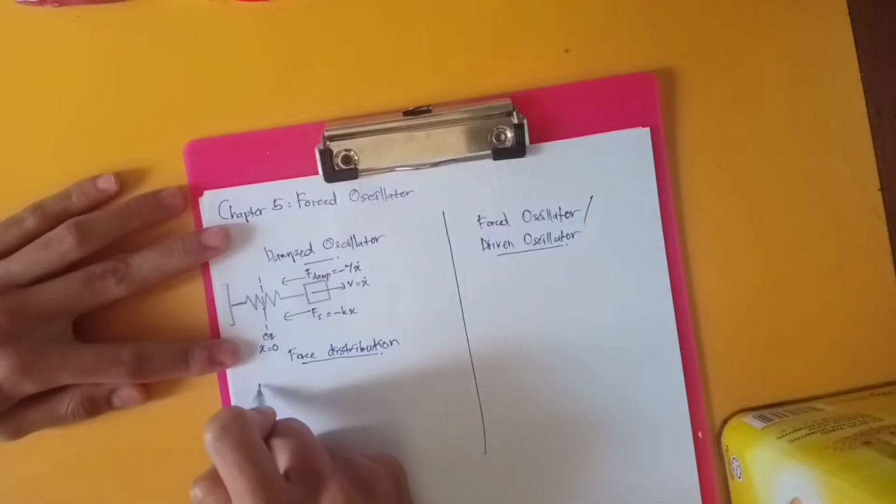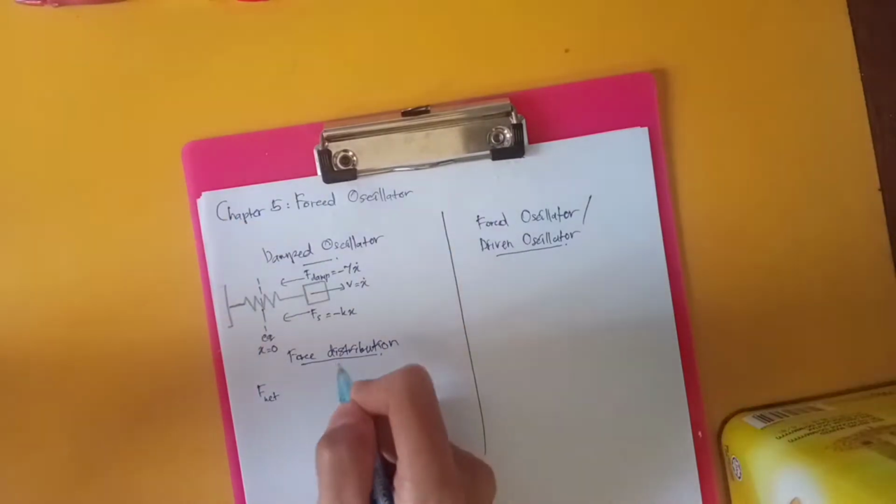Firstly, we have to write F net, the net force.